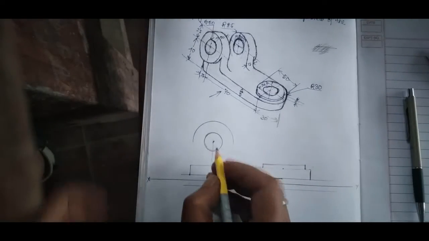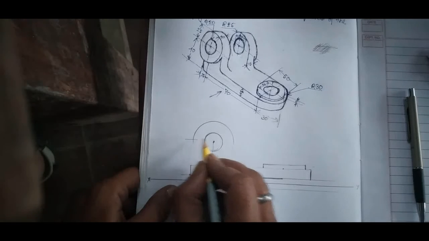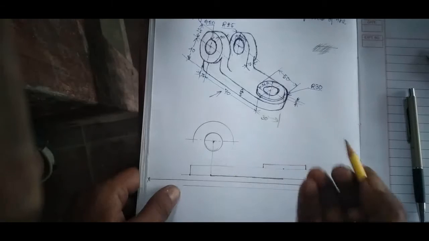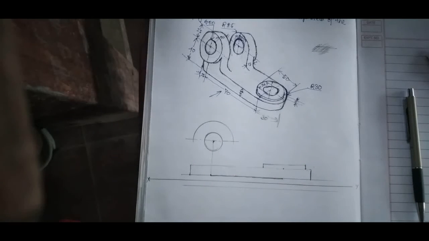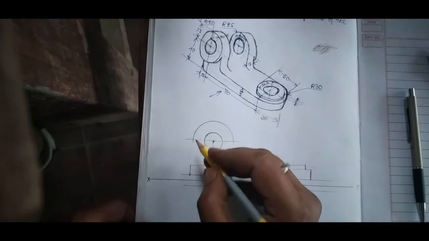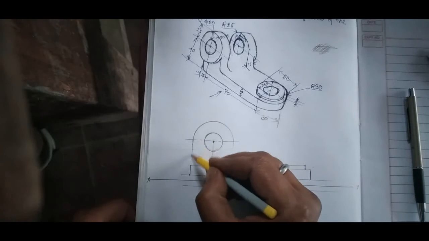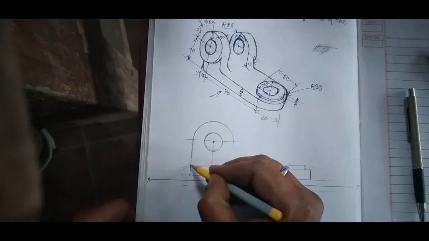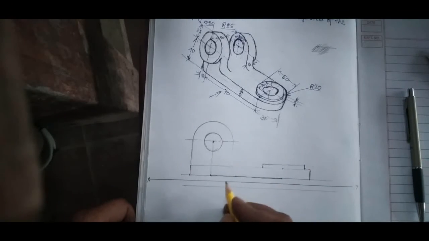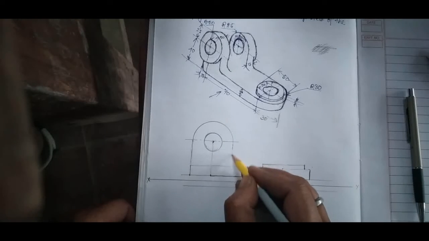From here we have to draw a horizontal center line. Horizontal center line. Understand? Now join this portion. Join this portion. And also we have to join this portion also.